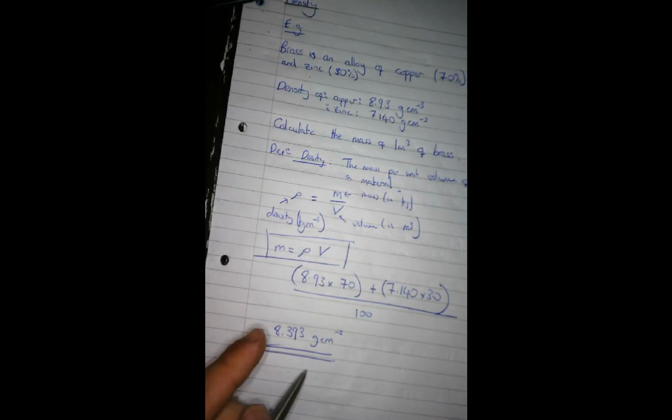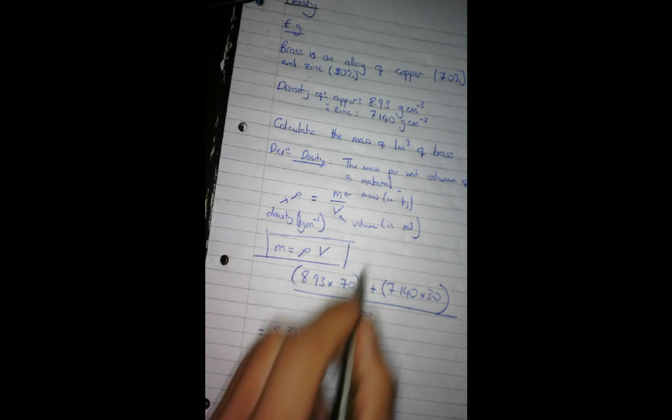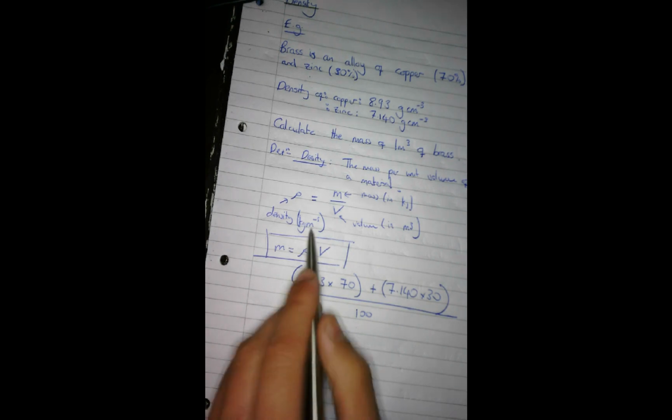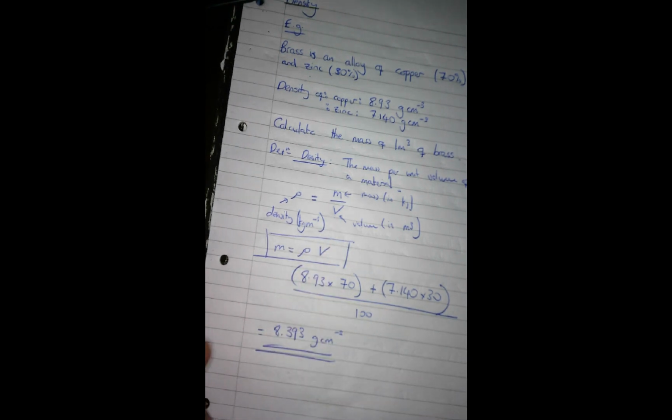The last thing we've got to do before we substitute into the formula: we've got our volume is 1 metre cubed. Our density at the moment is given in grams per centimetre cubed. So the question is, how do we get that into kilograms per metre cubed, which would be our SI unit for density?